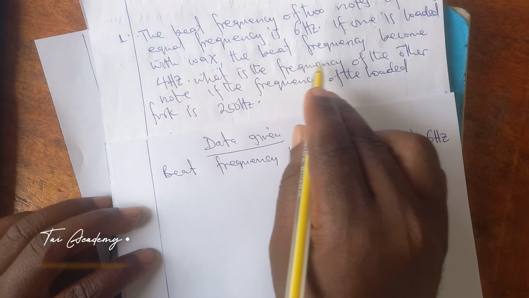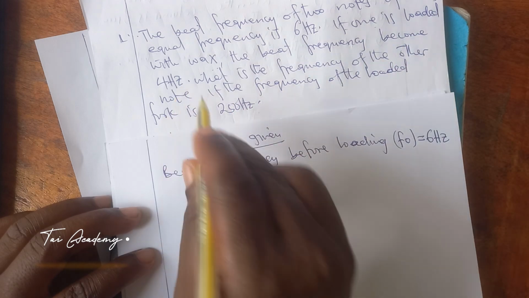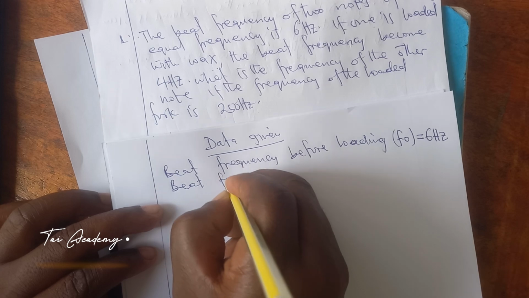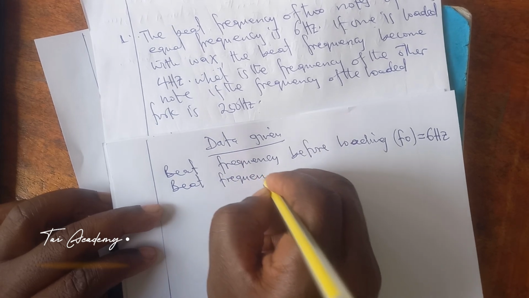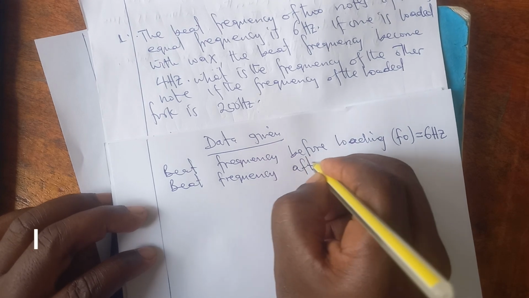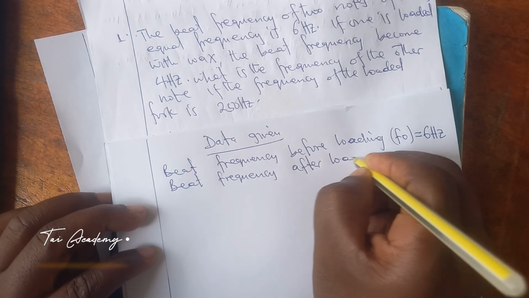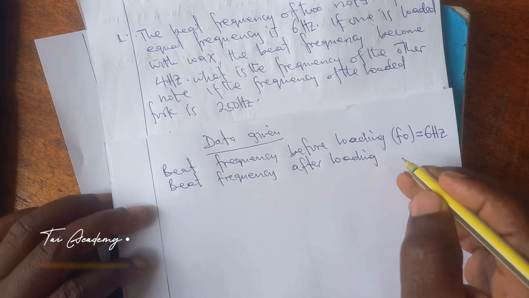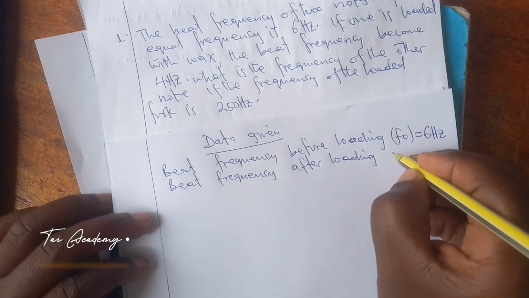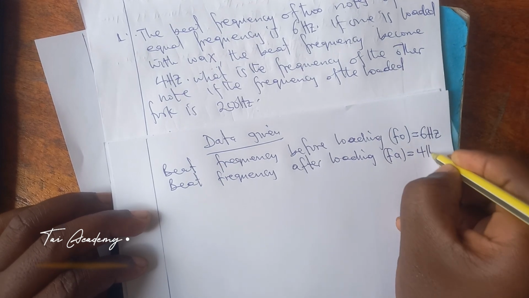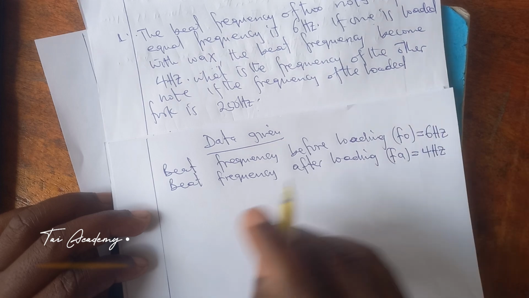If one is loaded with wax, the beat frequency becomes 4 Hz. This is the beat frequency after loading, say FA, equals 4 Hz.